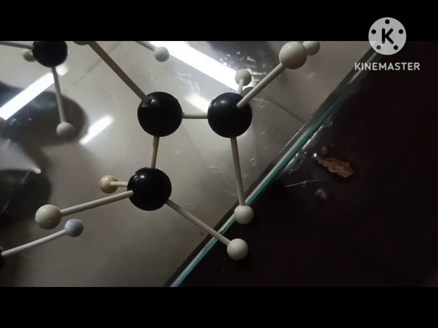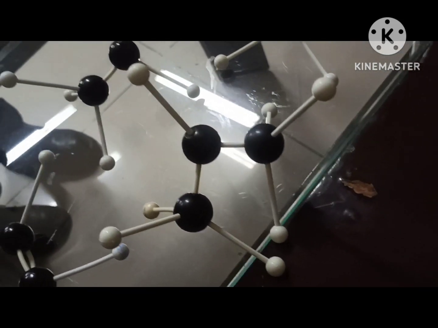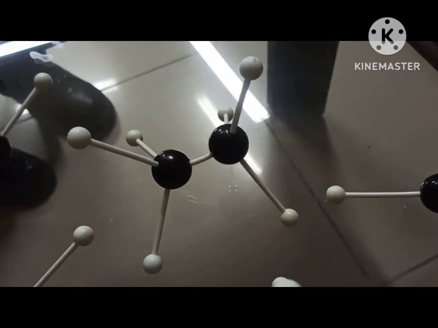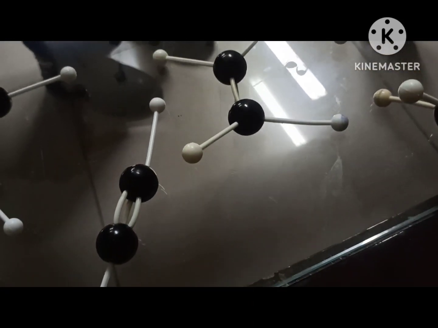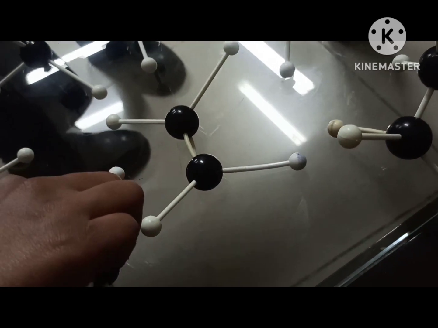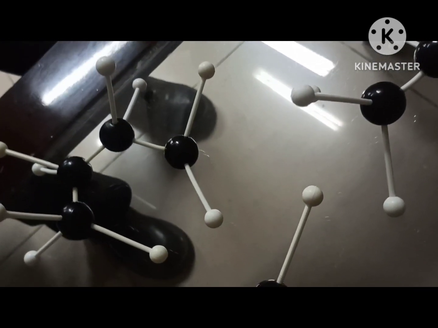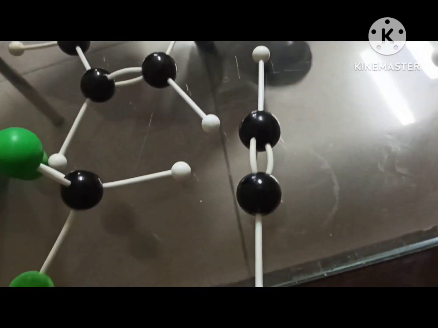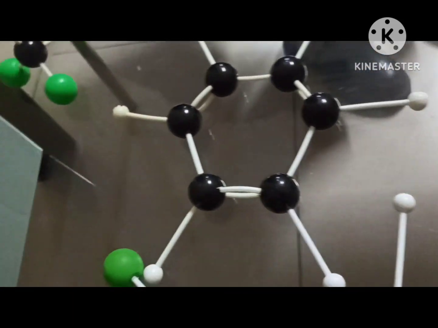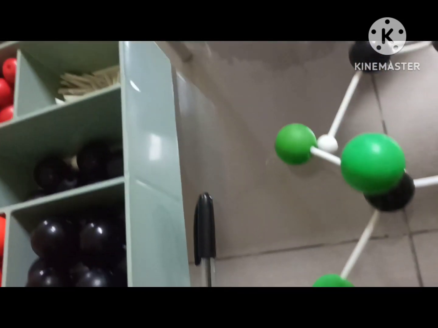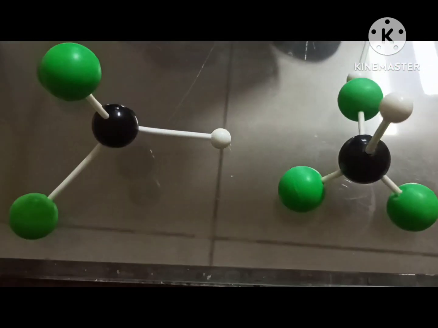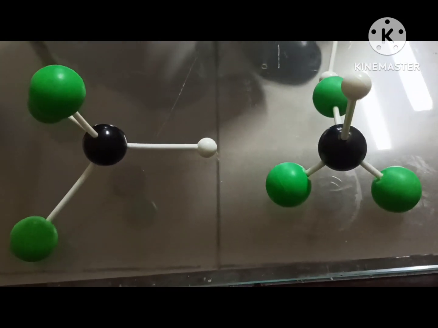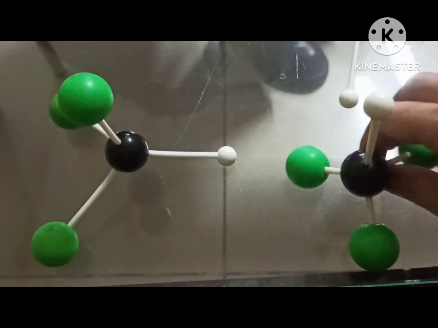Methane, propane, ethane, ethene, butane, benzene, chloroform, 2-chloroform.